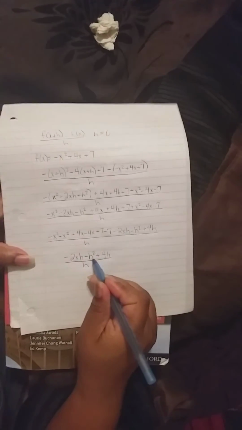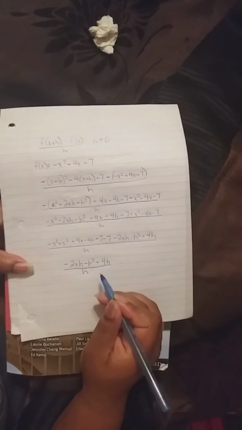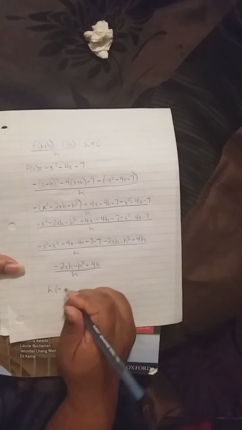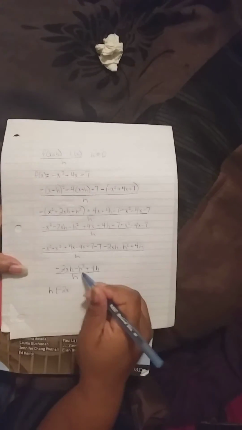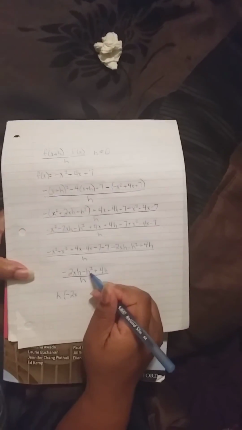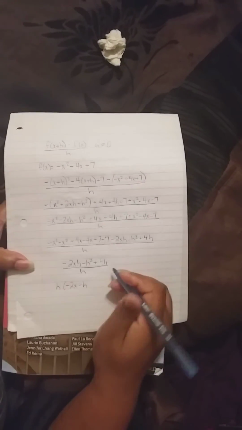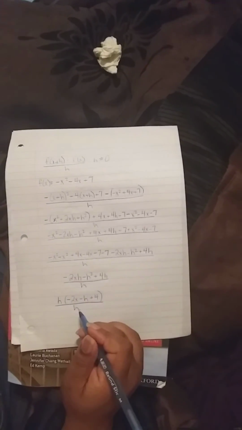And so the next thing I notice, they all have h in common. So that means I can pull out one h. So I pull out one h up front, and then I write the remaining. The remaining right here is negative 2x because that h is gone. This had two h's, so that means one h remains, so negative h. And then that h is gone, so it only has the 4 all over h. And since it's h over h, divided by h is just 1. So that cancels out, and it leaves negative 2x minus h plus 4.